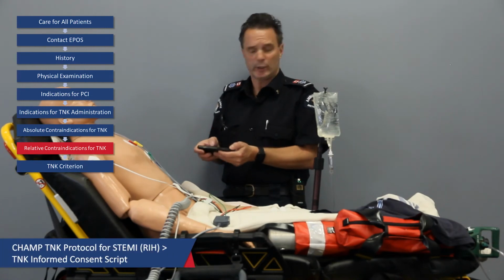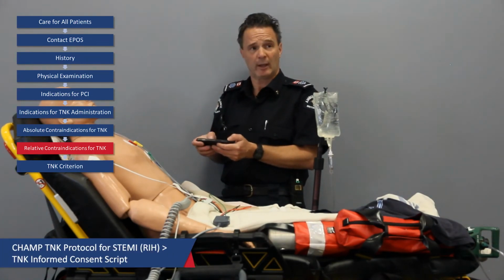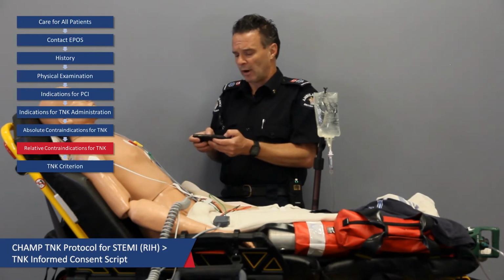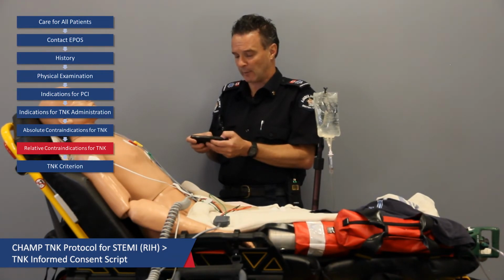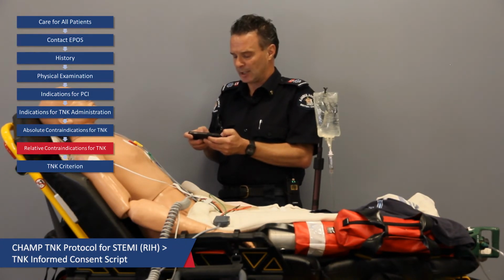Okay, John, I'm going to read the TNK Informed Consent script, and I'm going to read it verbatim. You are having a heart attack and would benefit from potentially life-saving clot-busting medications. When given early, these drugs can prevent the heart attack from progressing and causing further heart muscle damage. They can even prevent death from a heart attack and related complications. We are able to deliver these therapies to you immediately as part of a quality improvement project. You have the option of declining these medications and waiting to be assessed when you go to the hospital. The sooner you get these medications, the sooner blood supply may be restored to your heart muscle.